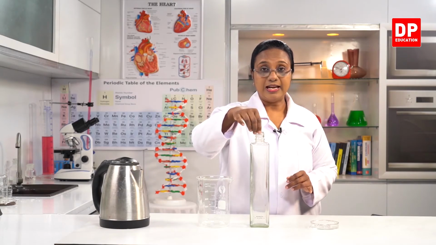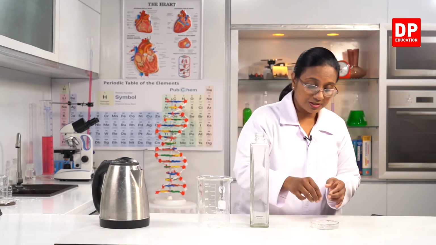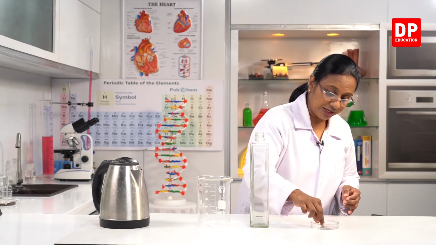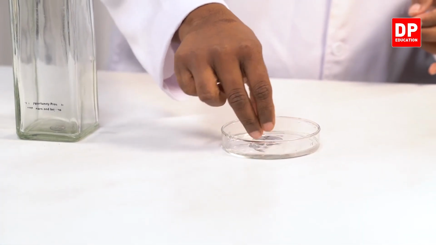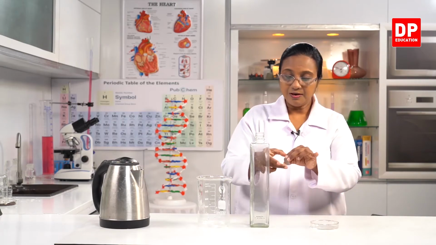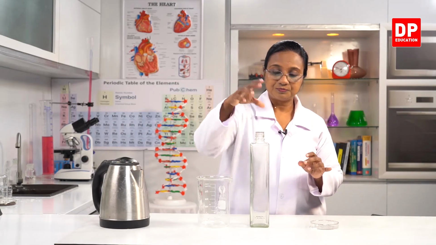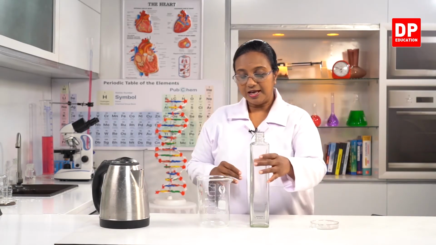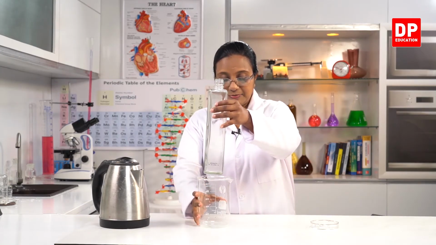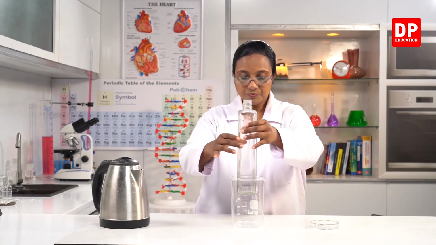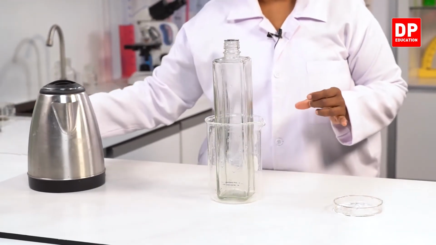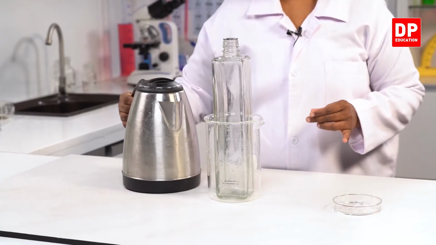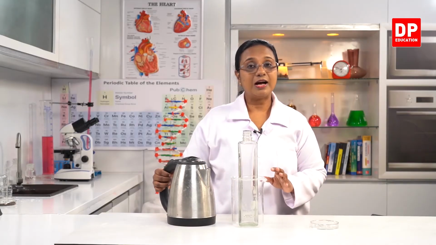To avoid that, what we will do is, I will place this coin in water. So, those gaps will be filled with water. Then I will place it on this bottle. After that, I am going to place the bottle inside the beaker. And then I will pour some hot water. You all have to observe what happens.